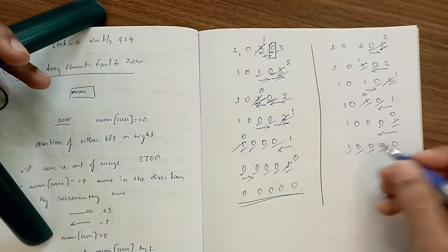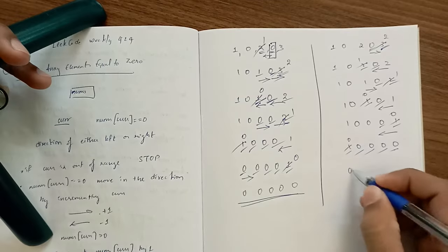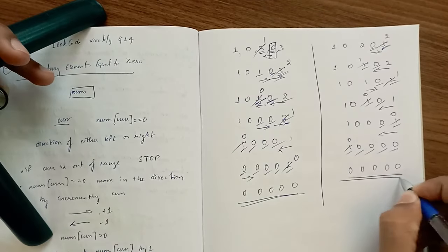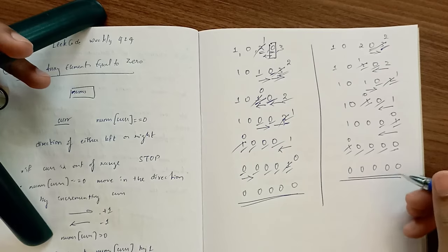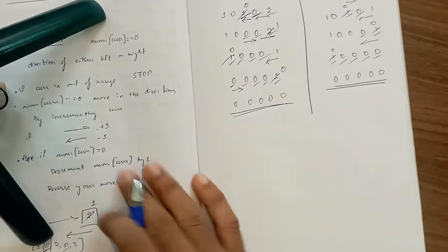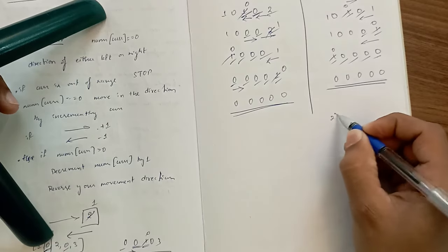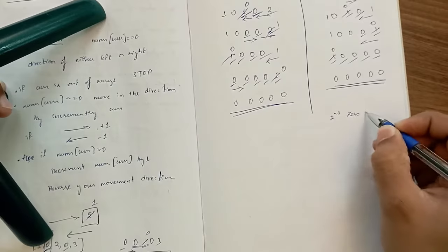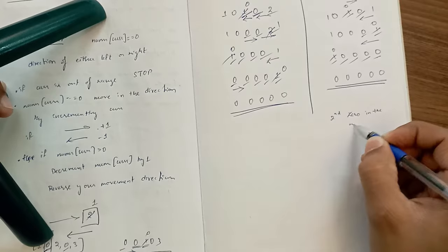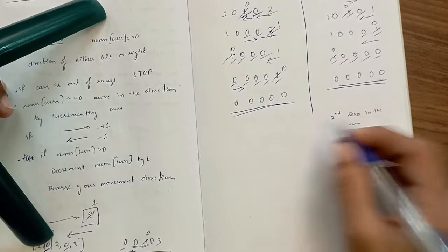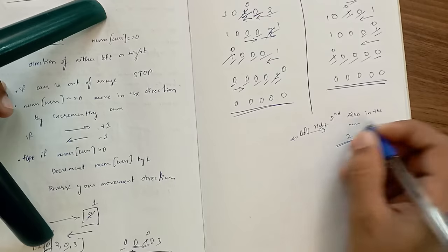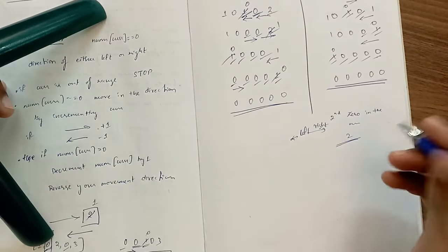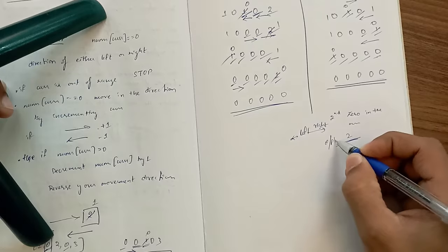00001 is greater than 0, so decrement it by 1, 00000, which is a 0 array. So as we are making a 0 array with the second 0 in the array, we are getting it in the left direction and in the right direction we are going to get a 0 array. So we return 2 as the output.